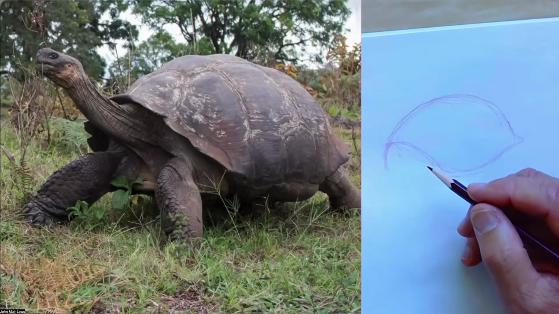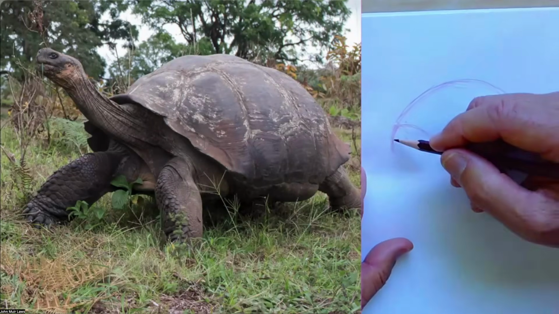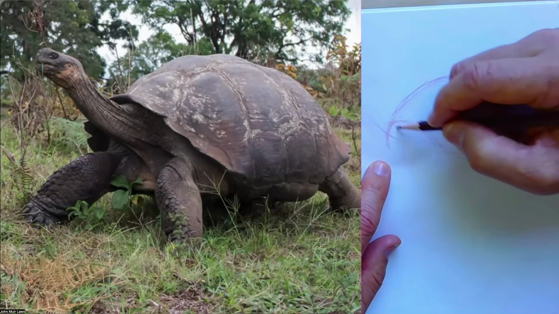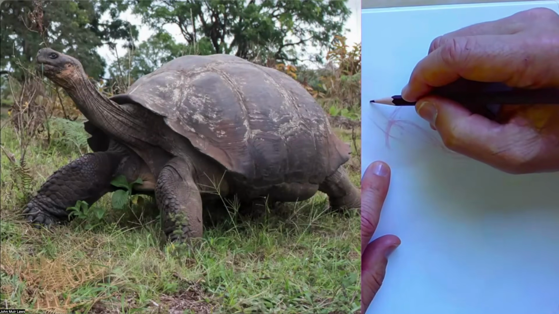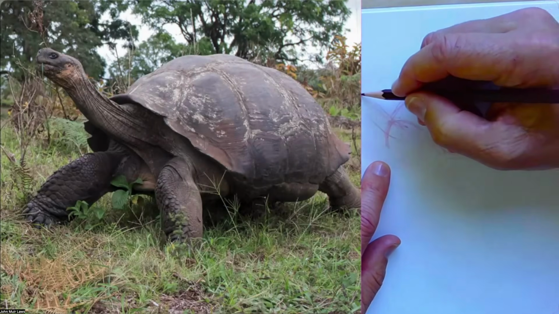Now I'm going to stick some tortoise into there. Tortoise has a little neck that is coming up and a head.